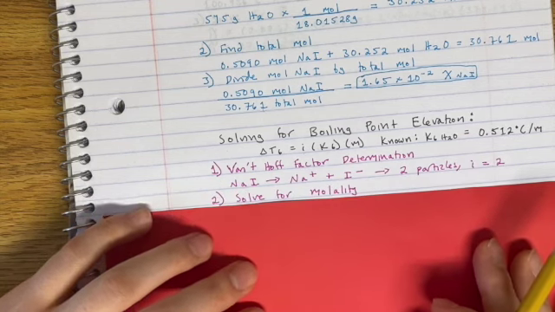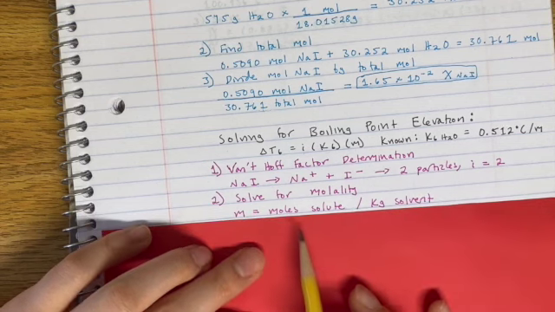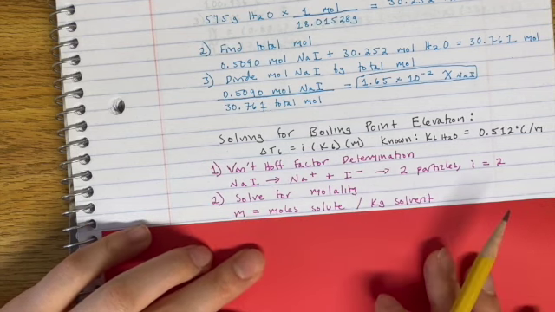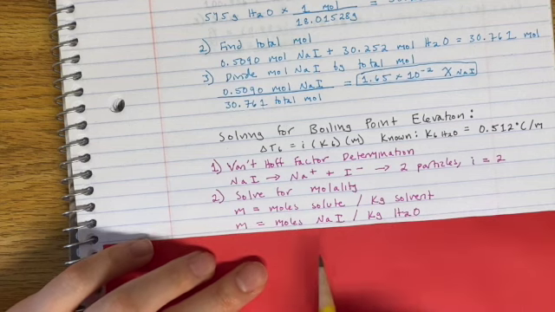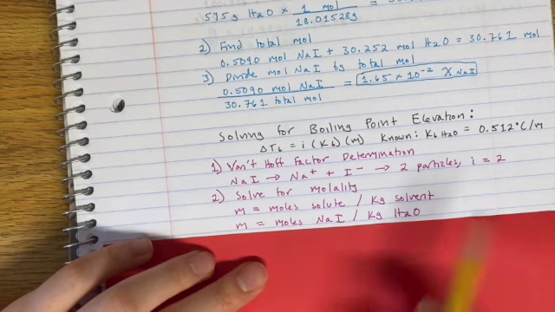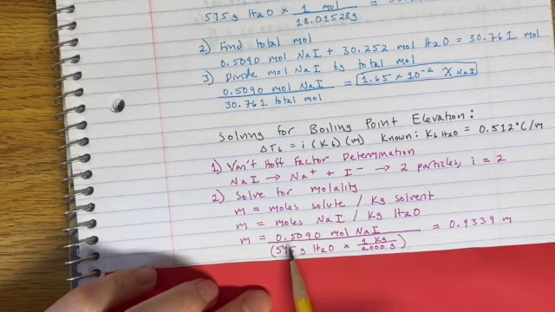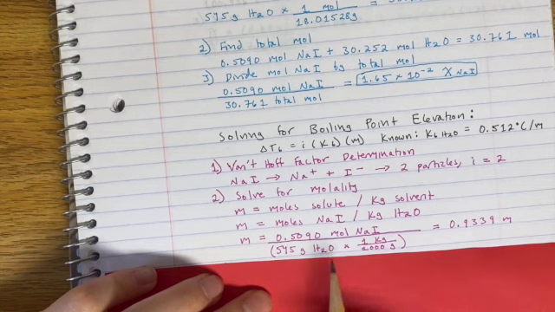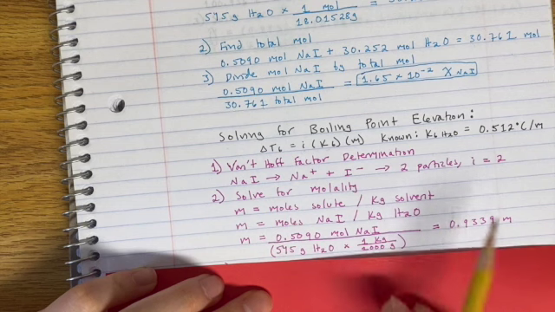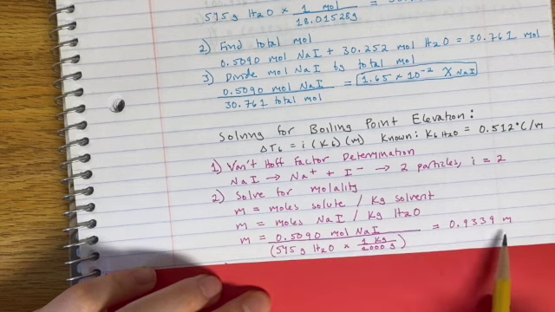Now we can solve for the molality. The molality is going to be equal to the moles of solute divided by the kilograms of the solvent, which in our case is the moles of NaI divided by the kilograms of H2O. And we know that the moles of NaI are 0.5090. We calculated that in the previous part of the problem. And we know that the grams of H2O are 545. So we can easily find the kilograms from the grams by multiplying by the conversion factor to kilograms, which is 1 kilogram per 1,000 grams. So once we divide the numerator by the denominator, we're going to get 0.9339 molal.